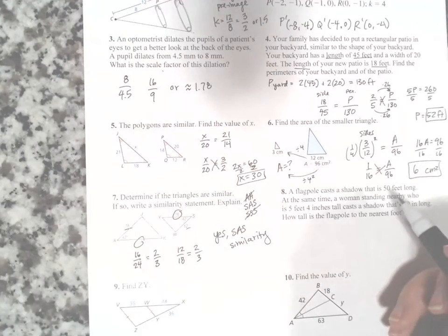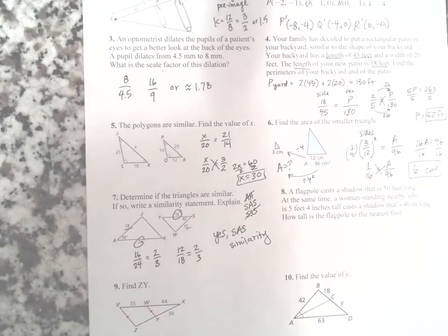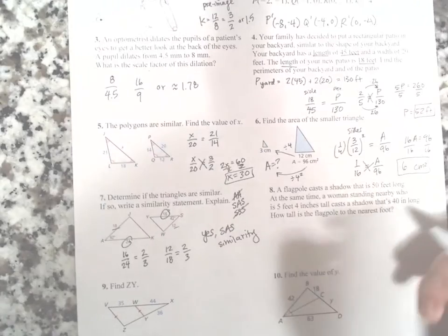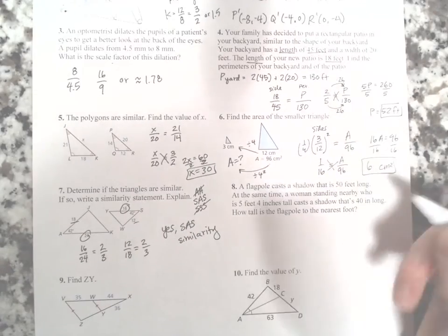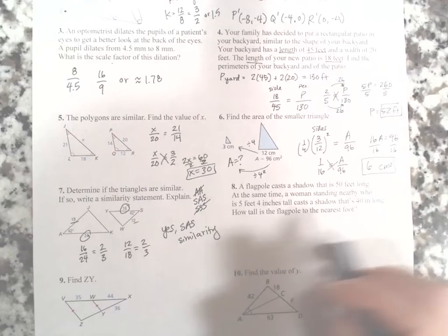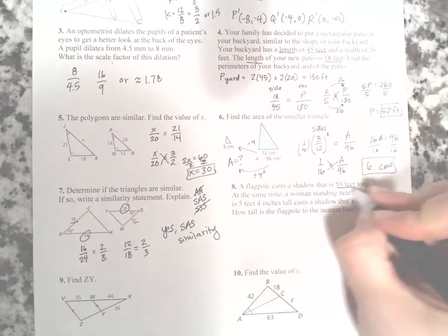Alright. Number 8, I believe we did it in class actually, but we'll just check this one real quick. So you want to make sure that when you're setting these up that all your units are the same. So we've got inches and feet, so we need to change this to inches.